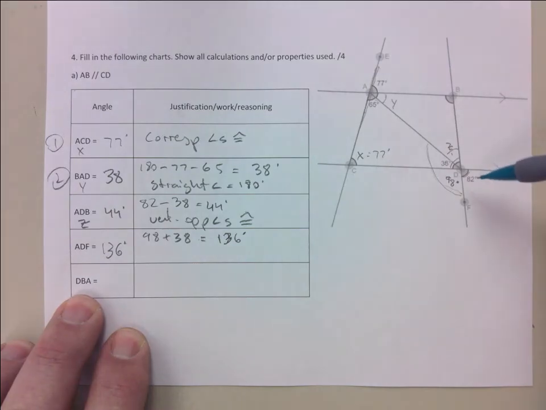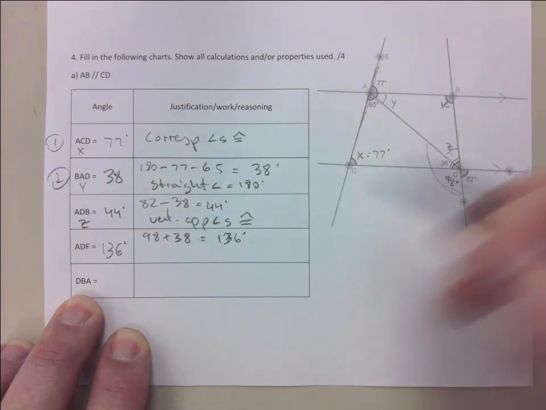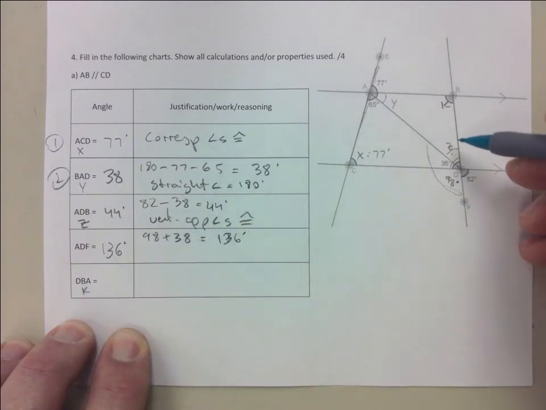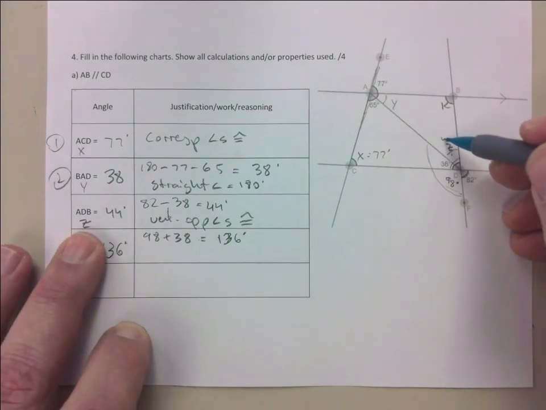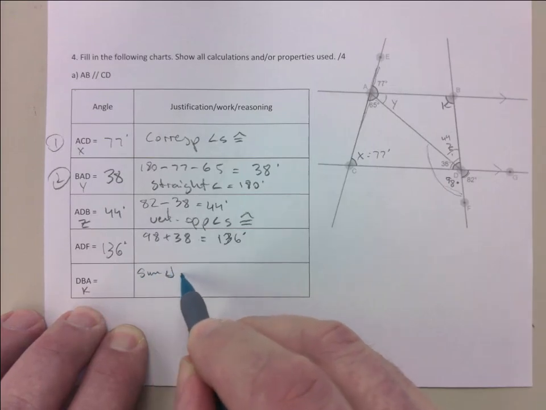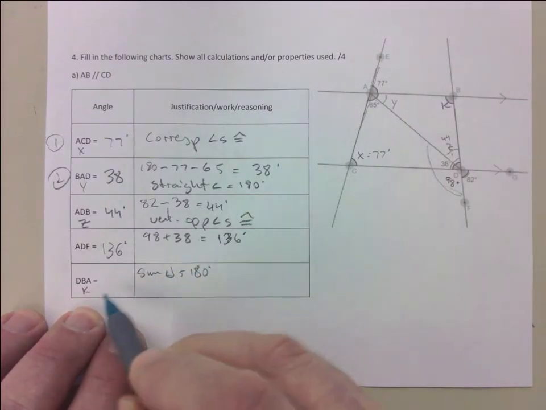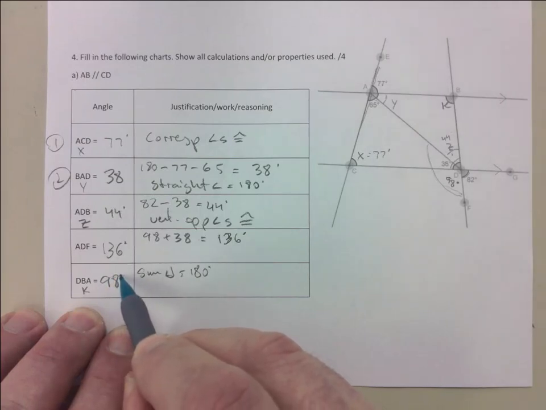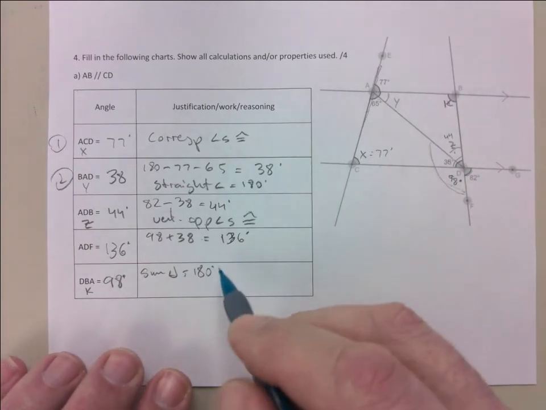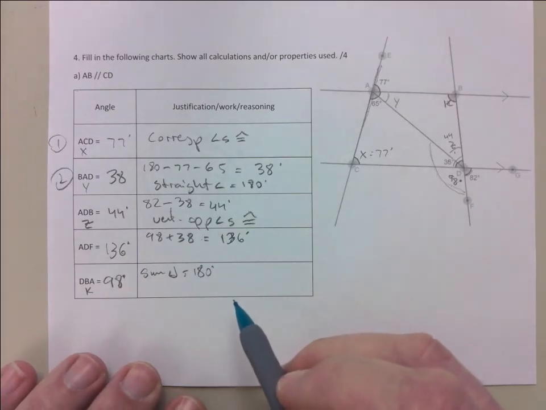DBA, let's see here. DBA, it's this one. I call that one K. That one is probably sum of triangle, right? Sum of triangle, this is 44. So I use sum of triangle for that. So that's 98 degrees. You could have used corresponding, I guess. Corresponding, yeah, could have used that. But that's that.